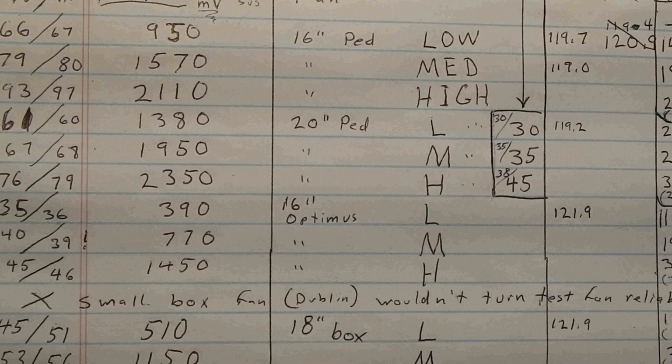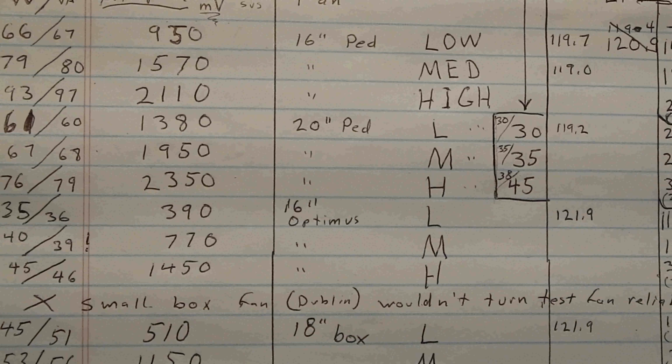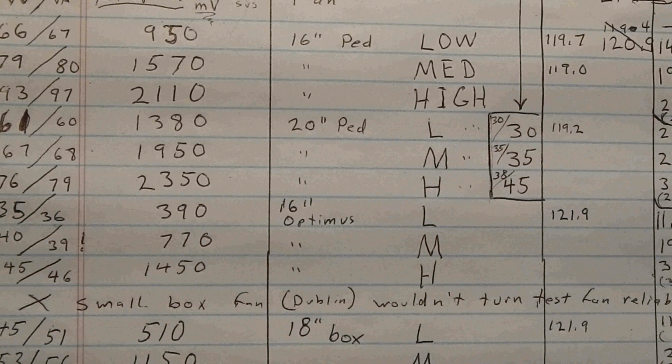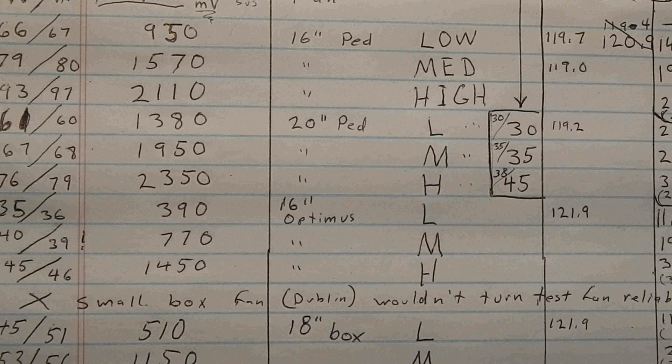I was telling somebody in a forum somewhere that these fans are really very inefficient at low speed, and he was saying, "Oh, it's just your fan."